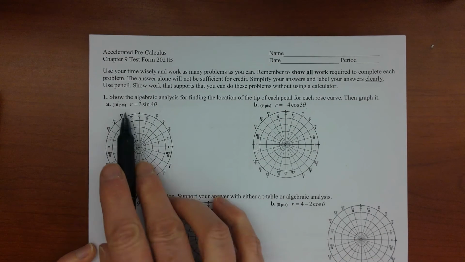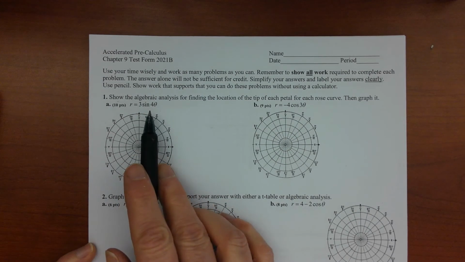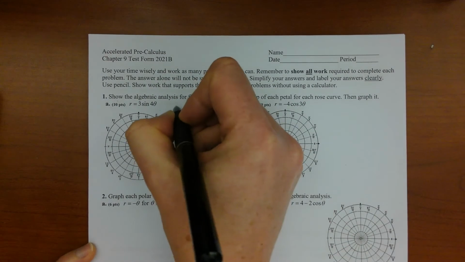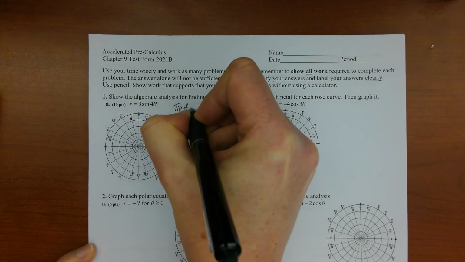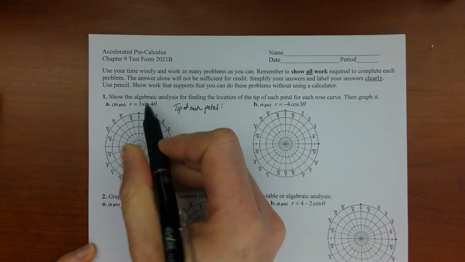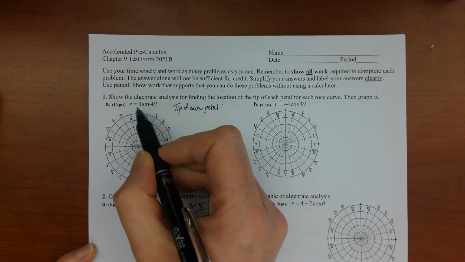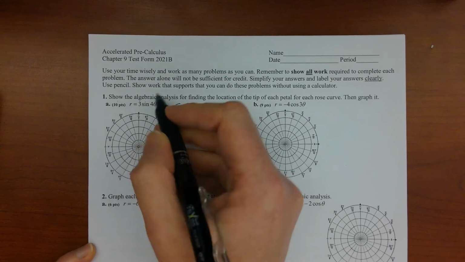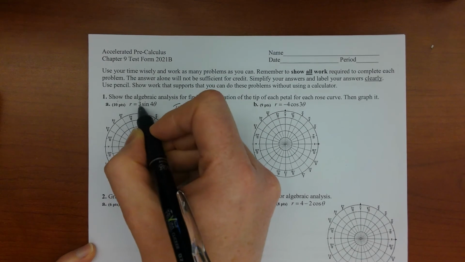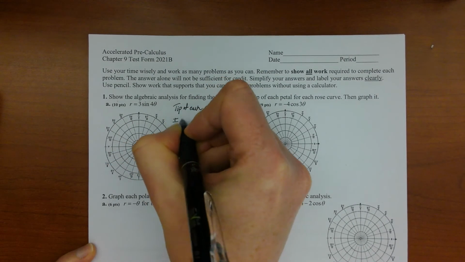So for part A, I'm hoping that going in, you saw this even number here, and so you knew that you were expecting double this number of petals, so you were expecting 8 petals. And then I'm hoping that you knew how to set it up to find the tip of each petal algebraically. In this case, the reason you'll get twice as many petals as this number is because you get different petals resulting from positive and negative R values. So, you know the maximum value you're going to get out here would be 3, and so you just set R equal to either positive 3 or negative 3.